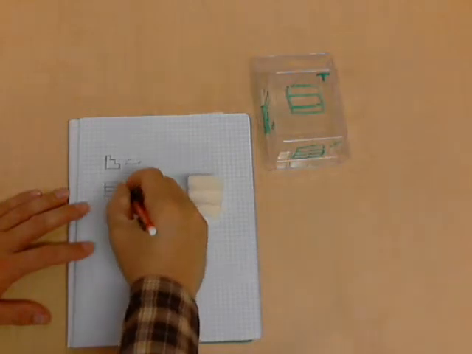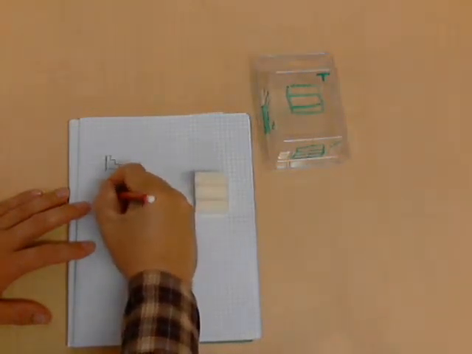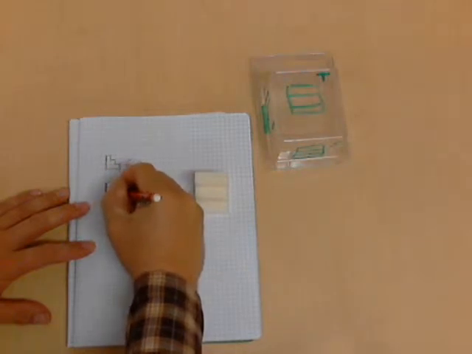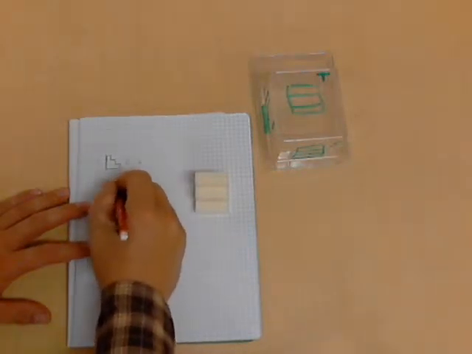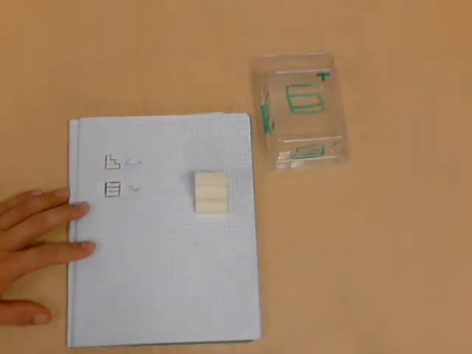Now again, I would label this as my top view. Let's darken those in a little bit. So there is my top view.